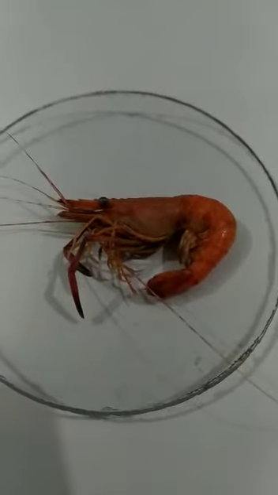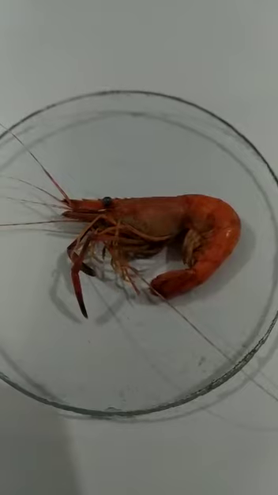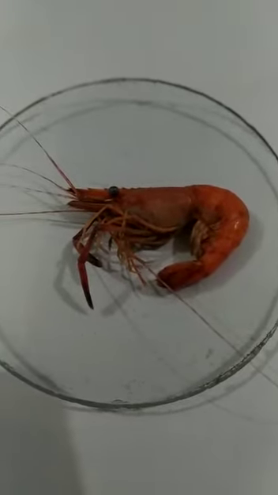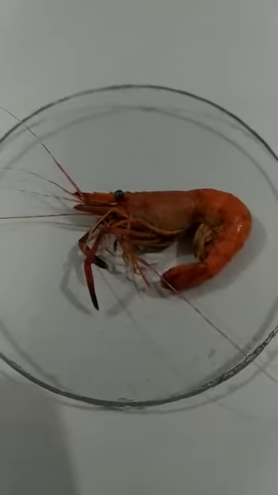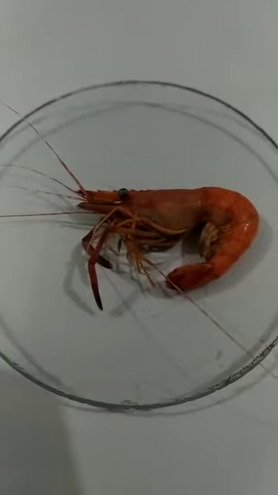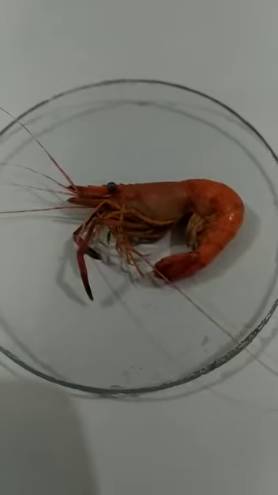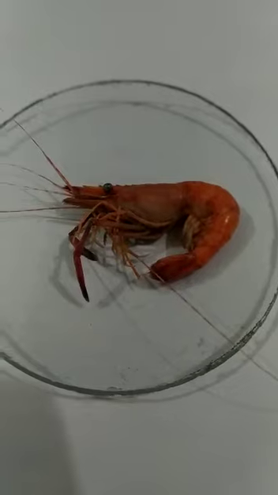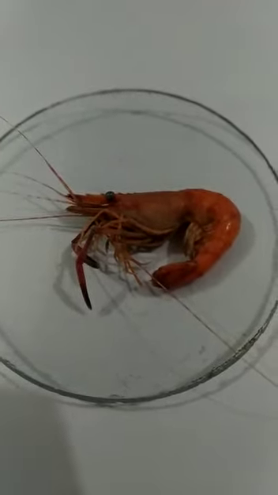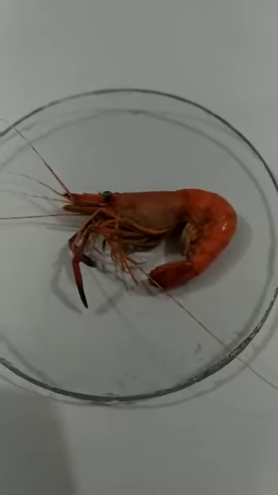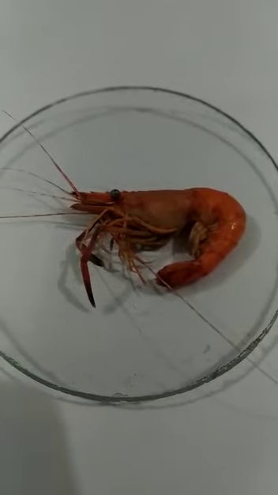Now, this specimen has been collected from a stream from Punjab, Pakistan. This belongs to subphylum Crustacea.